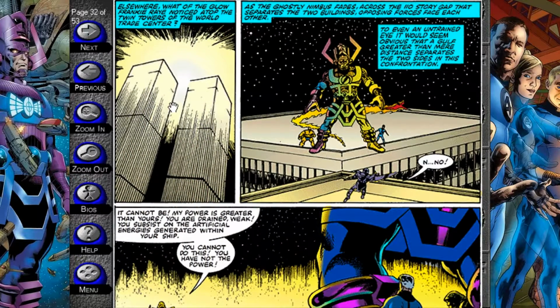Atop the World Trade Center, a brilliant flash of light leaves Galactus, the Thing, the Human Torch, Mr. Fantastic, and Terrax facing each other across the Twin Towers. Still believing his power to be greater than his master's artificial energies, Terrax attacks wielding his cosmic-powered axe.